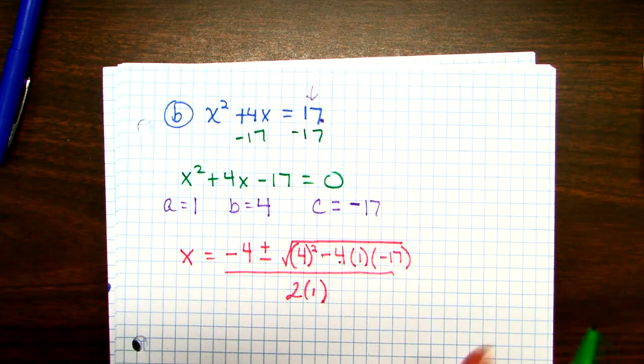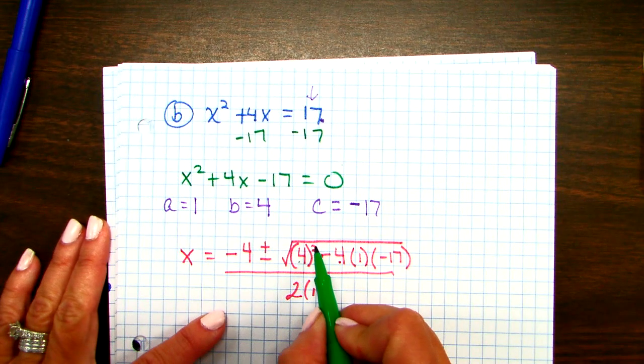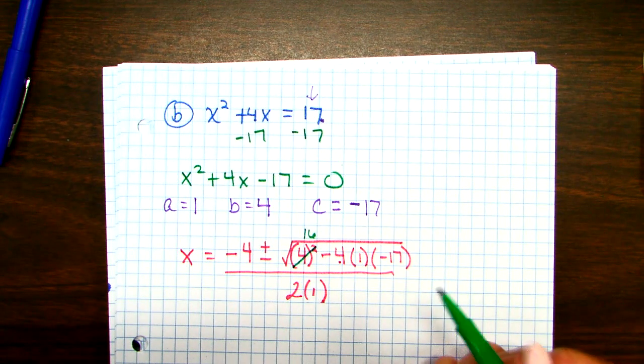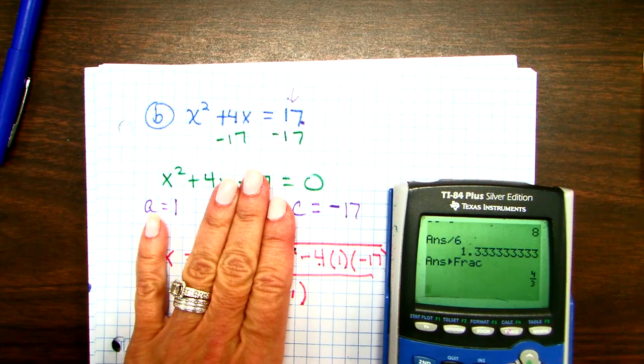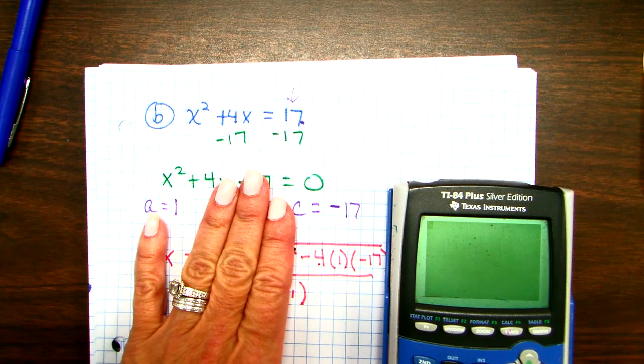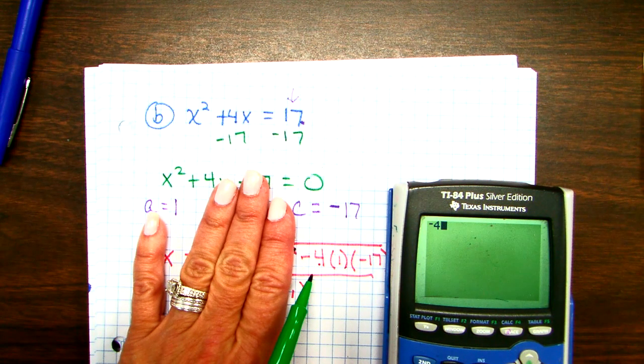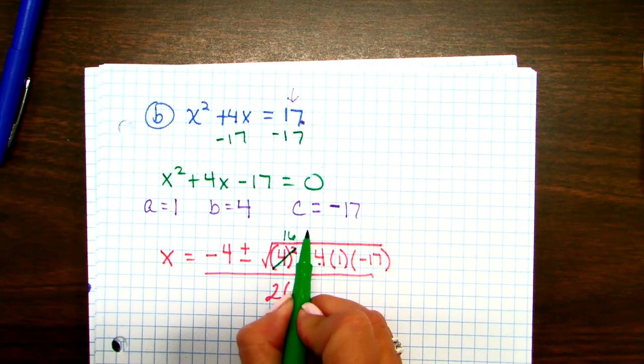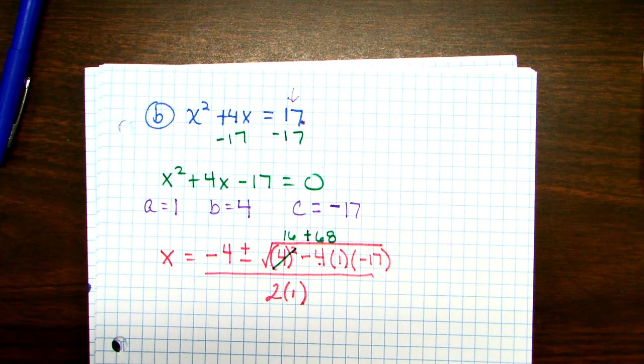Okay? Now, let's simplify the radical. 4 squared. 4 times 4, that's 16. Remember? Watch, watch, watch. This is the mistake everybody makes. I'm telling you. Trust me. When I go to my calculator, this step, the first thing I type in my calculator 100% of the time is negative 4. Because like I was just saying to Paris, that's part of the problem. Negative 4 times 1 times negative 17. Positive 68, right? So what do I write up there? Plus 68. We had a negative answer in the last one. So we wrote minus. So if it's positive, it's addition. If it's negative, it's minus.